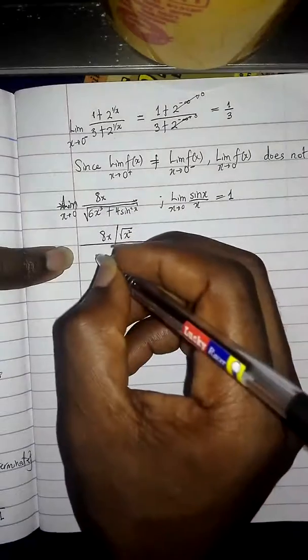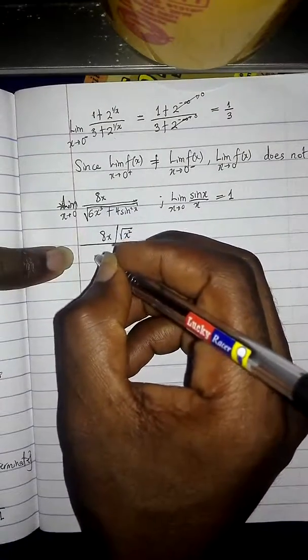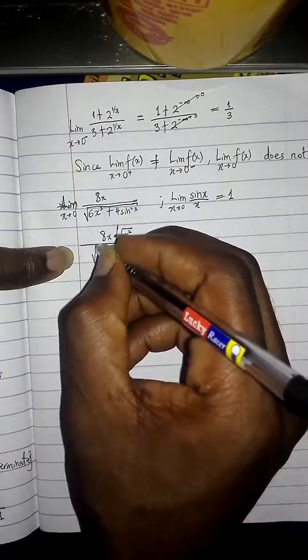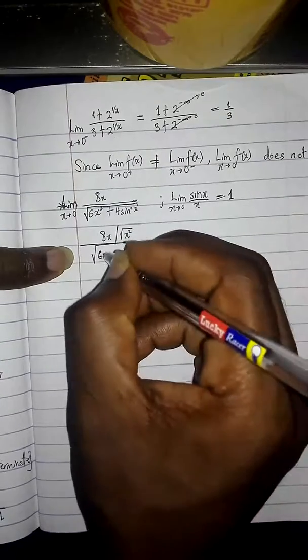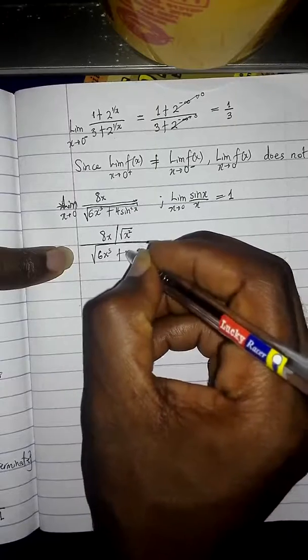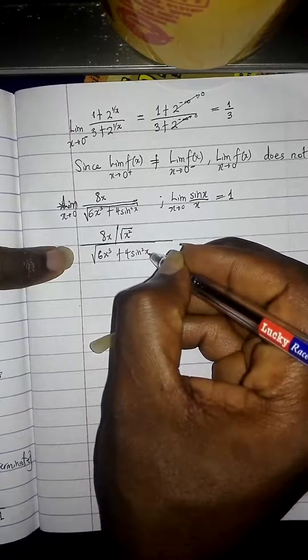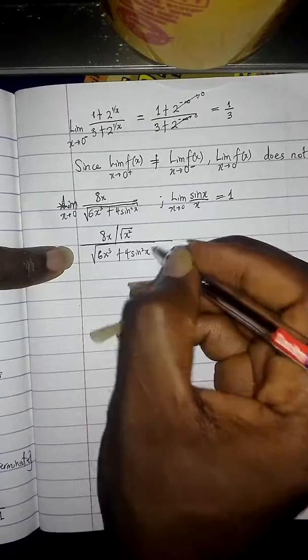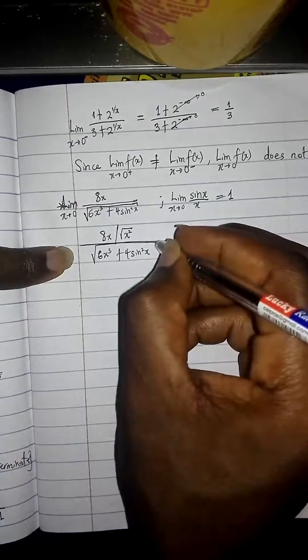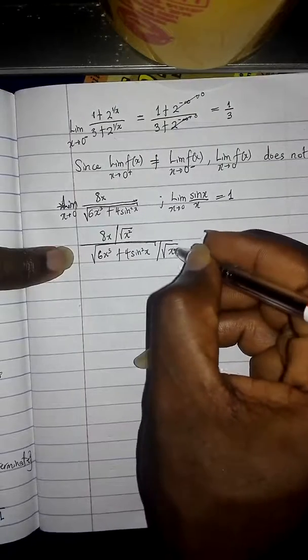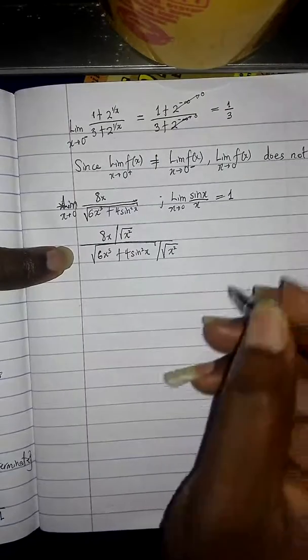Then you say you have to do the same to the denominator. So you're going to have something like this: 6x cubed plus 4 sine square x, everything under the square root, then you divide by another square root of x squared.